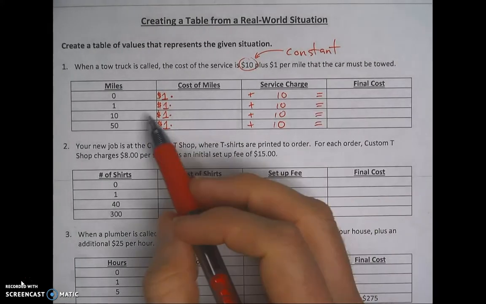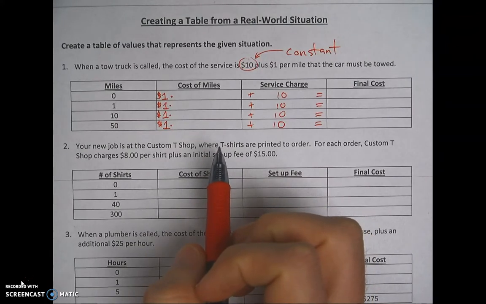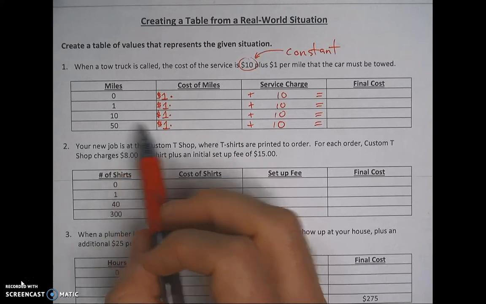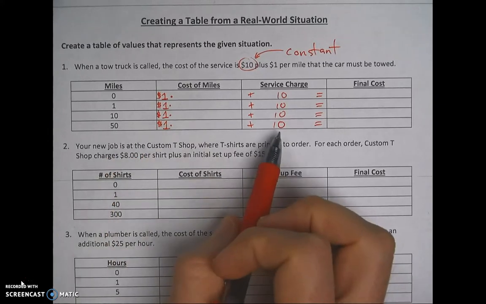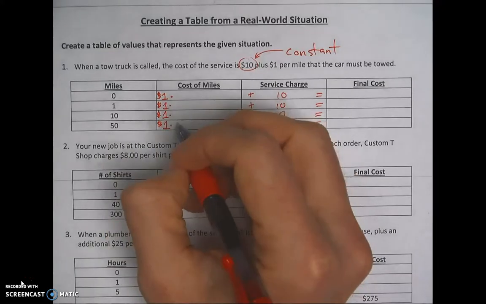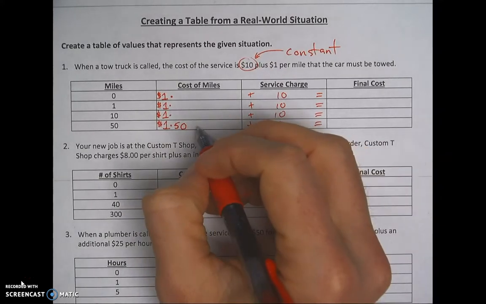So I actually want to work backwards here and come back to 0 because sometimes 0 can be a tricky one that we can kind of argue over. So I want to start with just 50. So when you're being towed 50 miles, there's that $10 service charge, but you're also being charged $1 for each one of those miles. So you need to do $1 times 50. Now, we can go ahead and we can put that answer down here if we want.